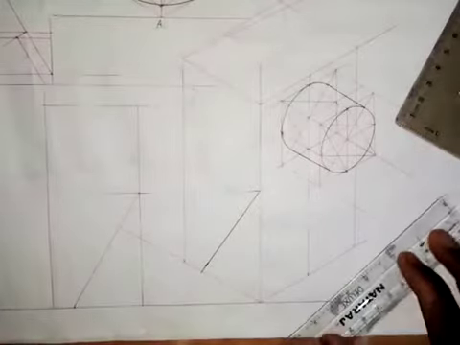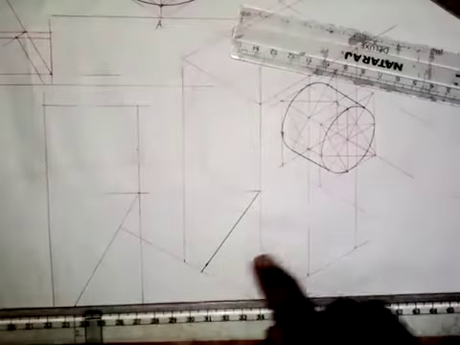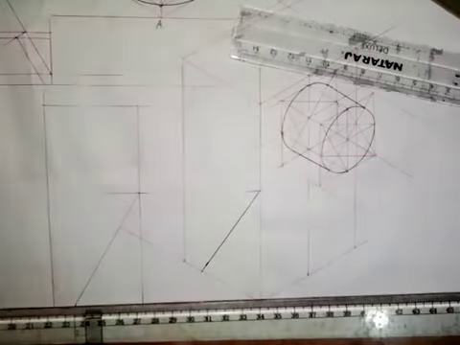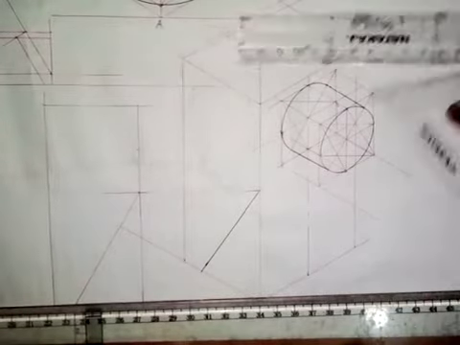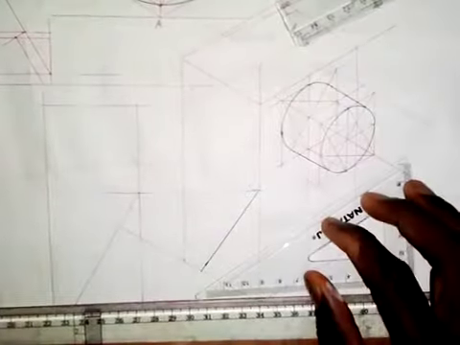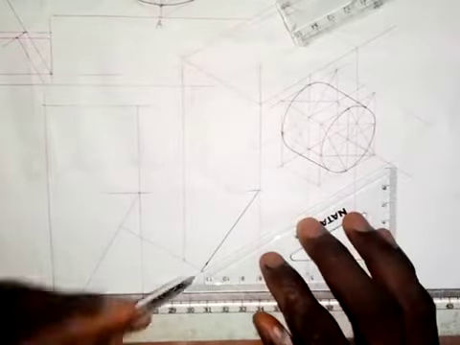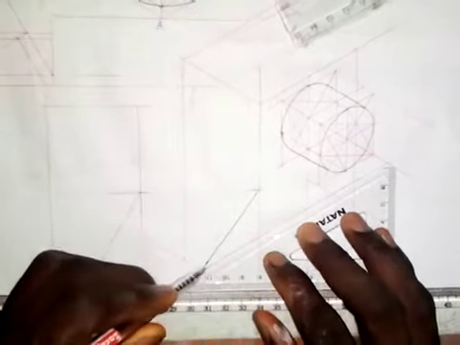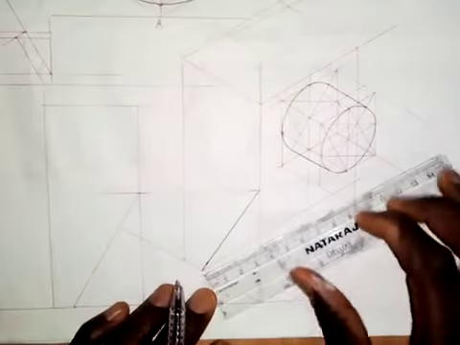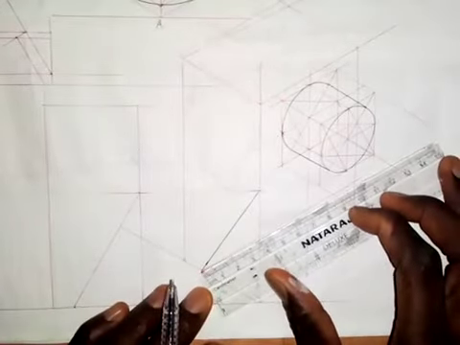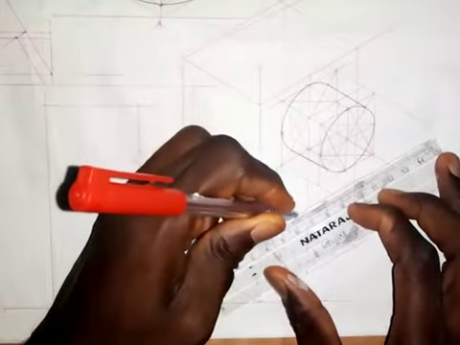All right, so we are moving on. From this point, I also have something similar to this on this side. What I need to do now is to transfer this point to the other side. So from this point, with my set square, I will transfer this to this side like this. Then on this line I will take 64 millimeters. So this is 64 millimeters like this.